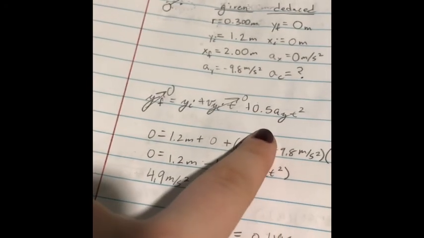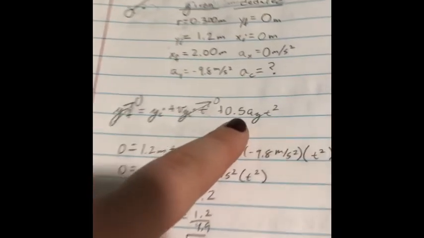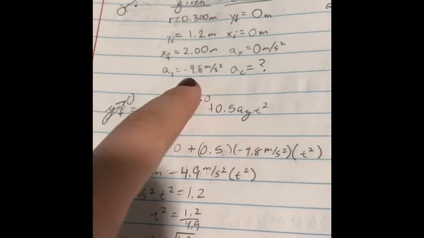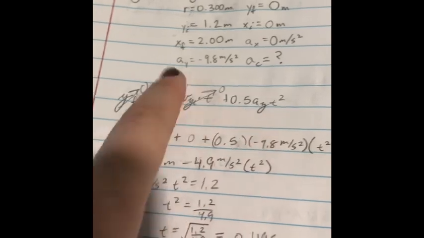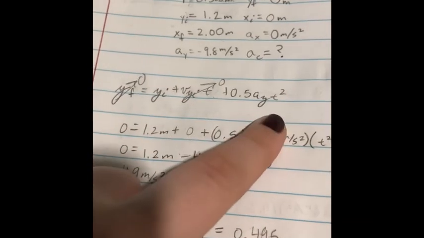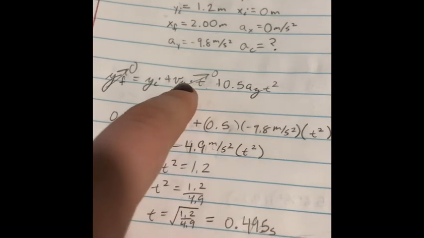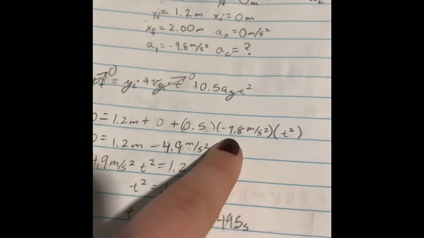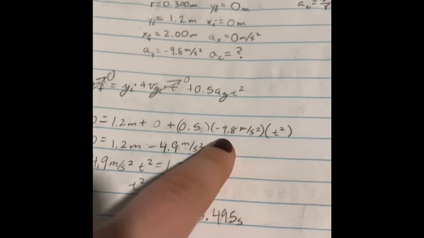And then we have 1/2 times the acceleration in the vertical direction, which is negative 9.8 meters per second squared, times t squared, which is what we're going to find. Since the t's been canceled out, since 0 times whatever is 0, so 0 equals 1.2 plus 0 plus 1/2 times negative 9.8, and then the t squared, which we're going to find.